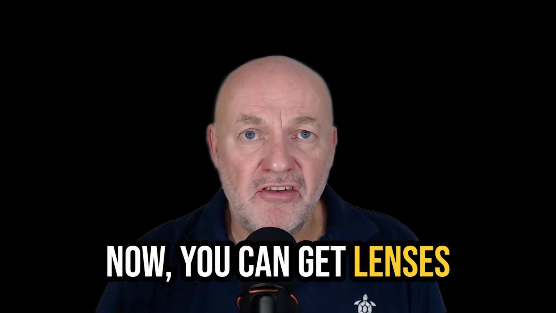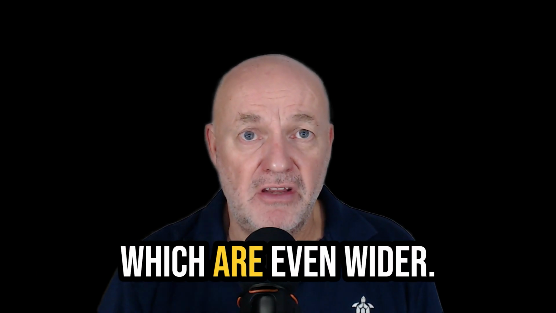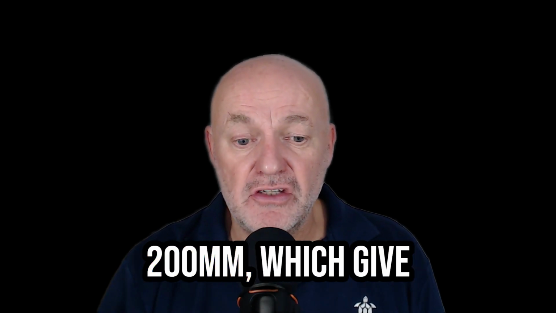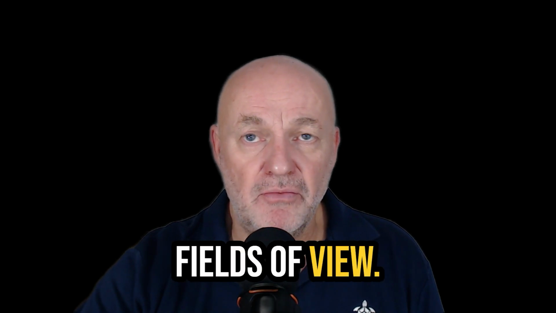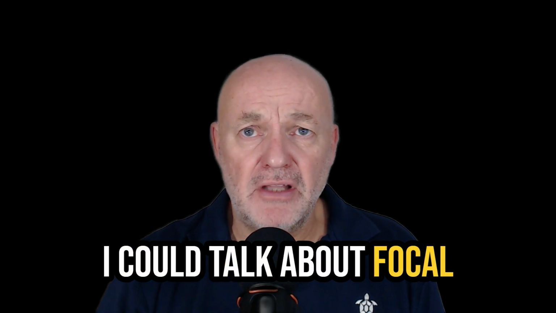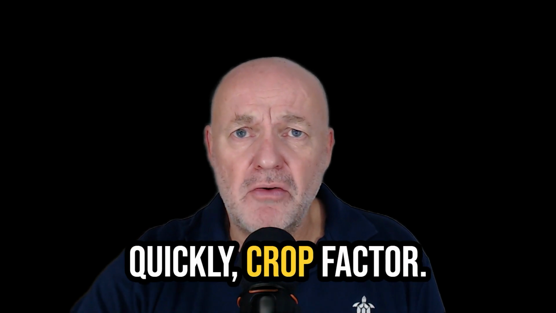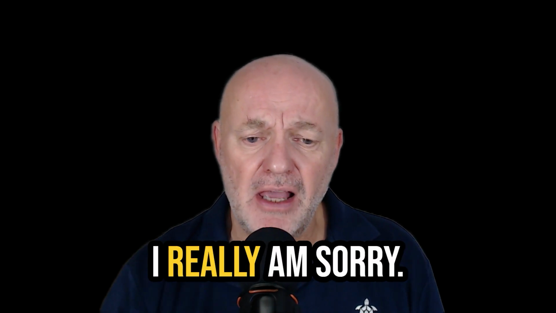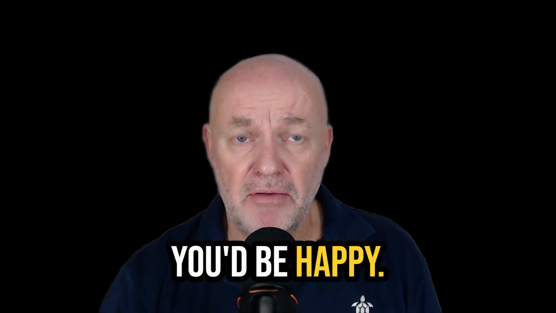Now, you can get lenses with smaller focal lengths than 24mm, which are even wider. And you can get lenses with larger focal lengths than 200mm, which give you even narrower fields of view. I could talk about focal lengths forever, but I've got a different plan, which I'll get onto. Next thing I want to just pick up quickly, crop factor. I'm sorry, I have to mention crop factor. I really am sorry. If I didn't have to do this, I'd be happy, you'd be happy.